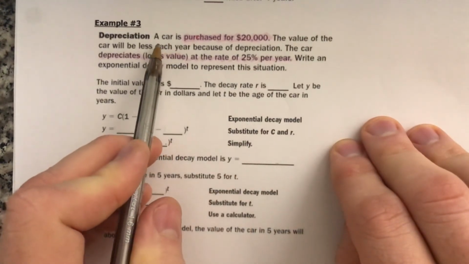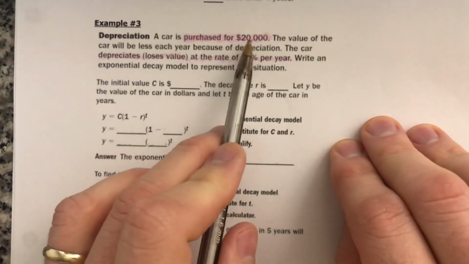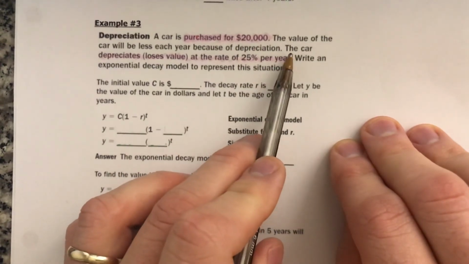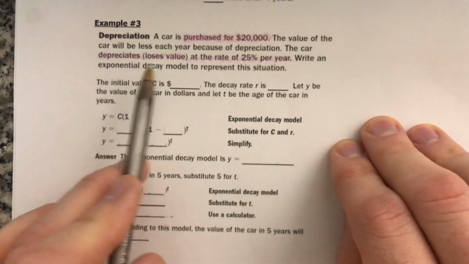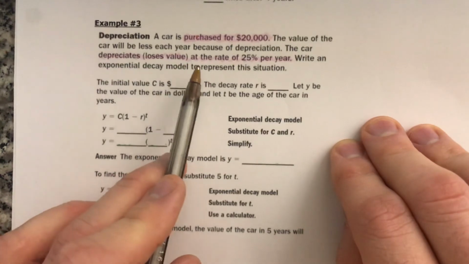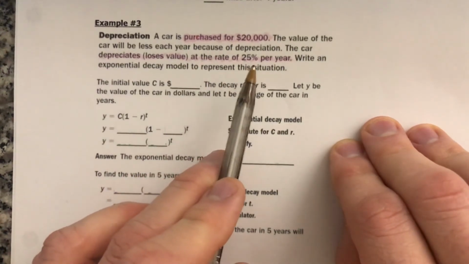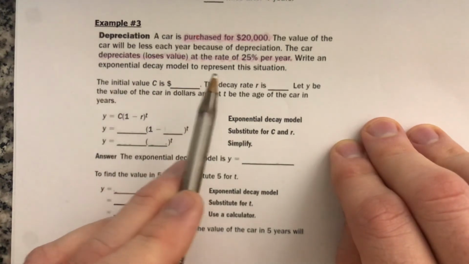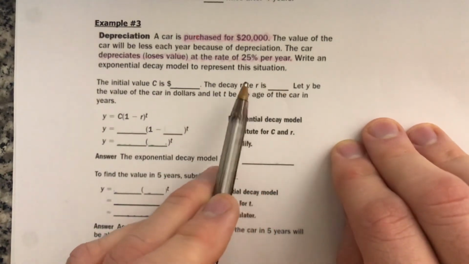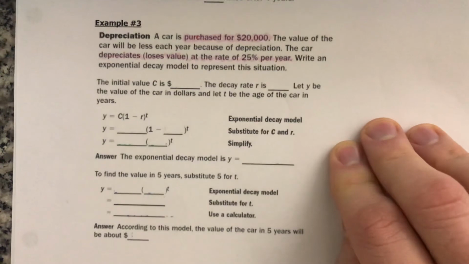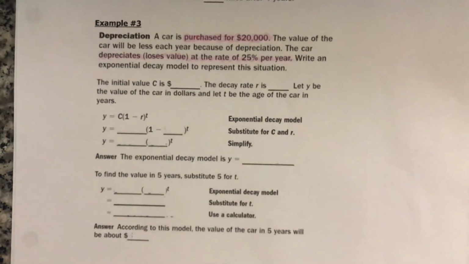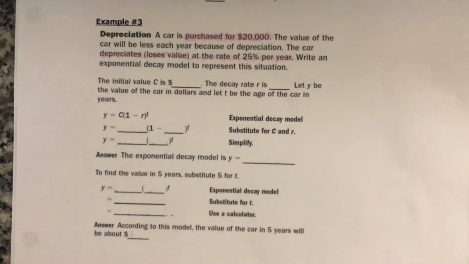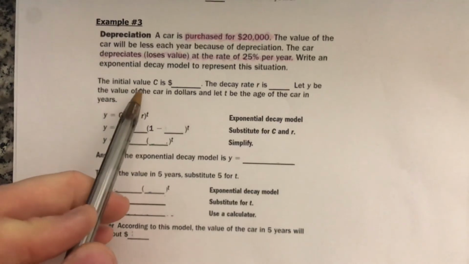So the whole statement is a car is purchased for $20,000. I'm going to skip that definition. The car depreciates, loses value, once again is the definition, at the rate of 25% per year. Write an exponential decay model to represent this situation. So the first question they want us to do is just to write an equation with C and R plugged in. So all we need to do is find C and R.